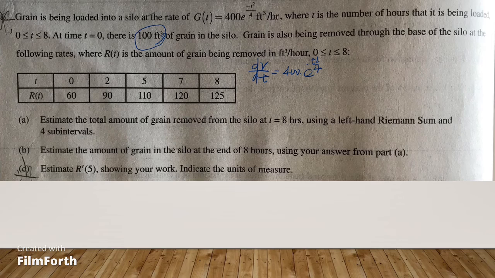Okay, third sentence. Grain is also being removed through the base of the silo at the following rates, where R of t is the amount of grain being removed in feet squared per hour. The domain is the same, from 0 to 8. So we can tell the amount of grain being removed. That function is given by a table.